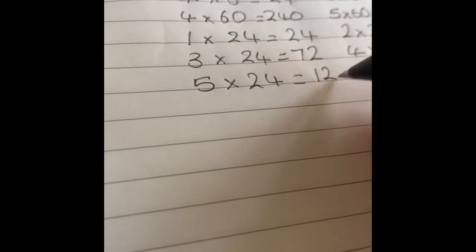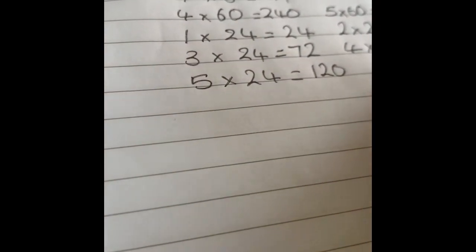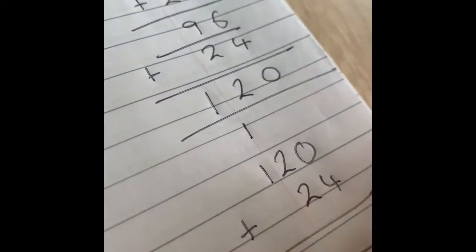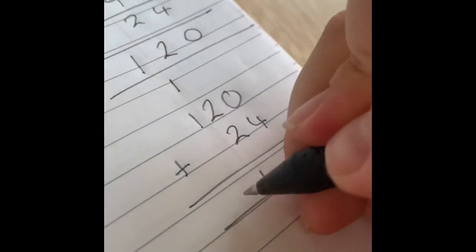I'm on to 120. 5 times 24 is 120. 6 times 24. So I've got 120, and I'm going to add on 24. 4 add nothing gives me 4. 2 add 2 gives me 4. 1 add nothing gives me 1. 144. And I got up to what I needed, which was 144. 24 goes into 144 6 times. So here my answer is 6.